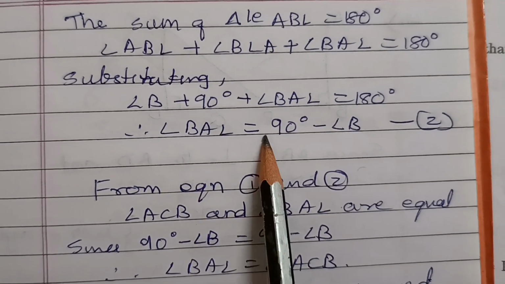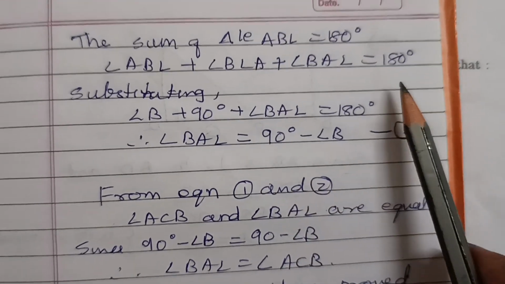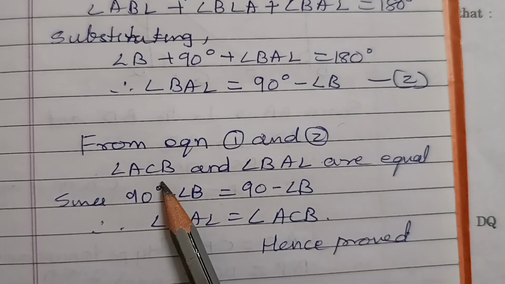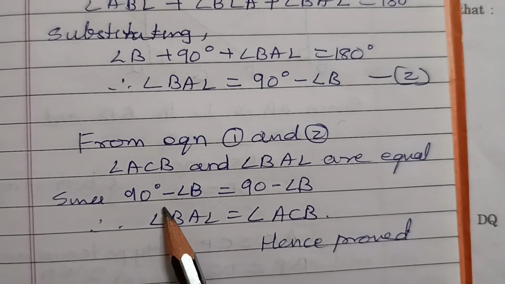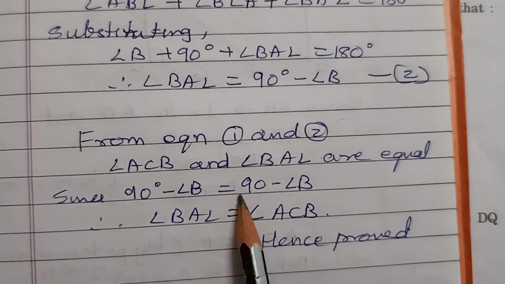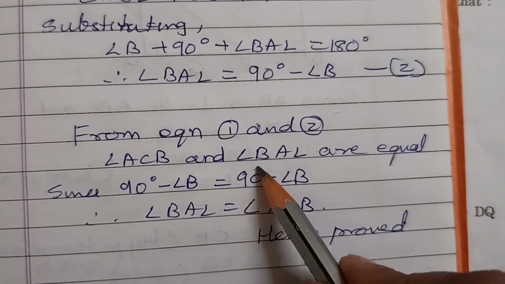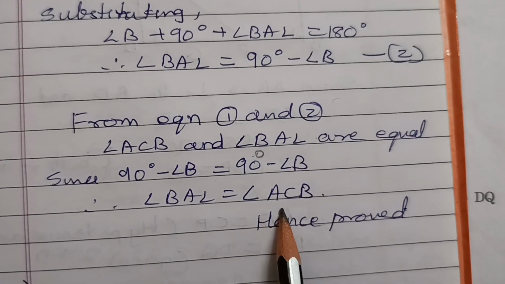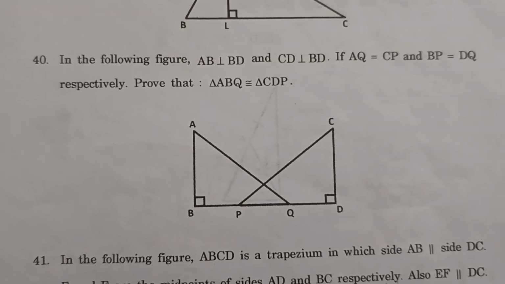Therefore, angle BAL is equal to 90 minus B. From equation 1 and equation 2, we are getting angle ACB and angle BAL are equal, since both are 90 degrees minus angle B. Therefore, angle BAL is equal to angle ACB, hence proved.